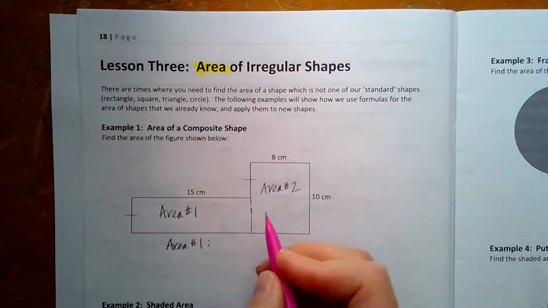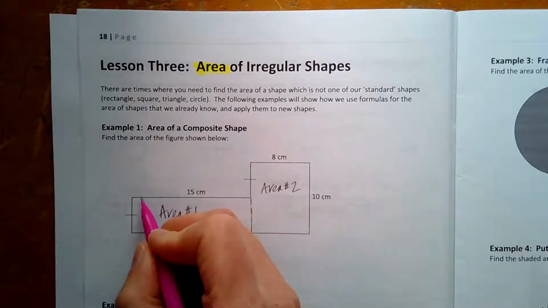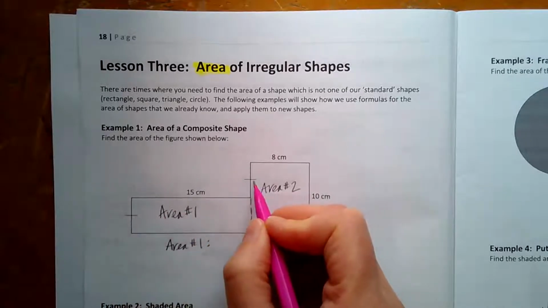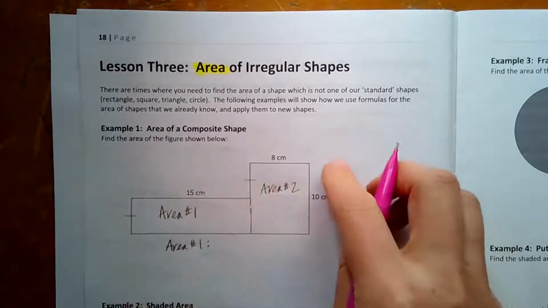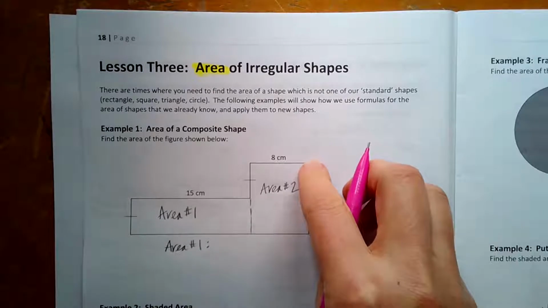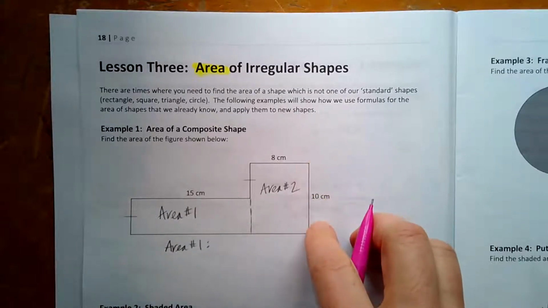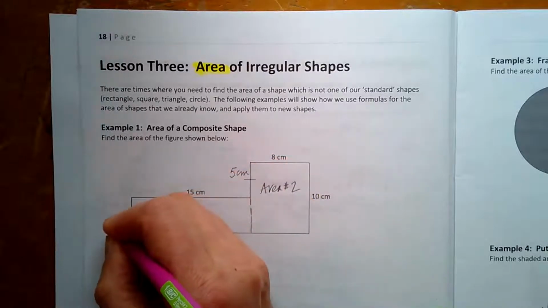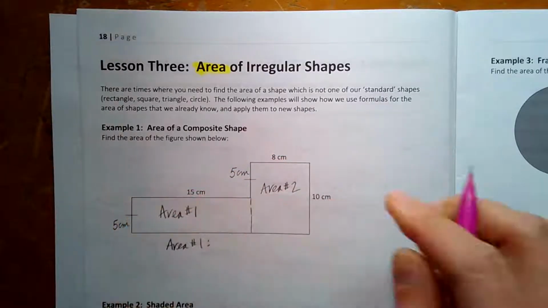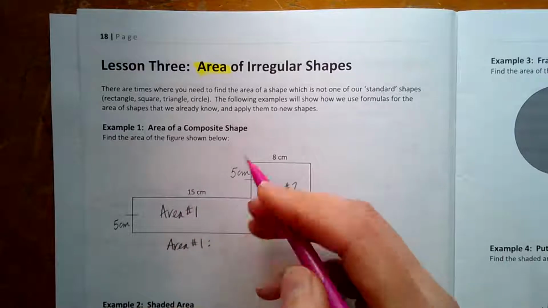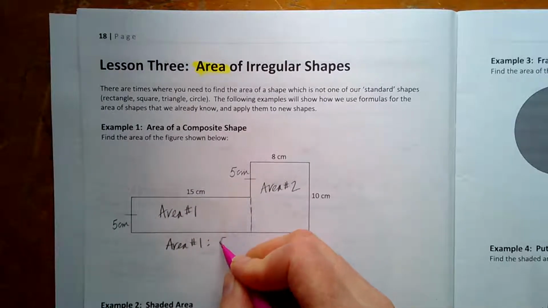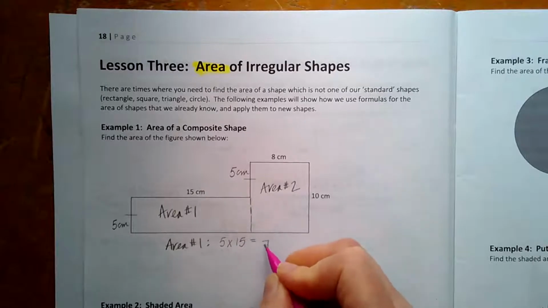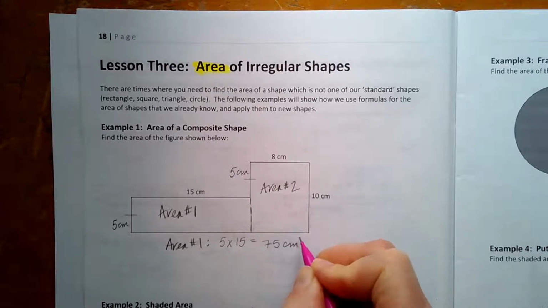Okay, area number 1. This is 15. Because I have a notch here and a notch here, it means these two are equal in length. And if this whole side is 10 centimeters, then that tells me that this has to be 5 centimeters and this has to be 5 centimeters. Therefore, I have the two dimensions of my first rectangle, 5 times 15, which is going to give me 75 centimeters squared, right?